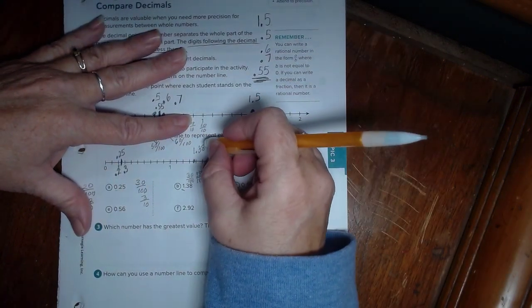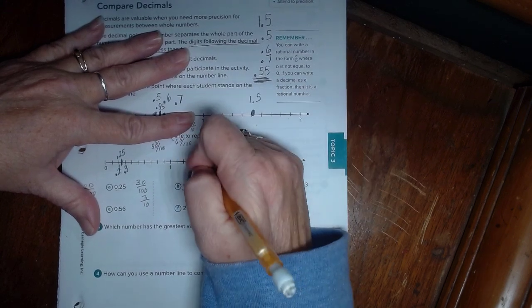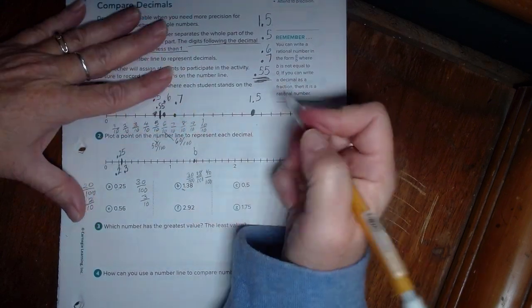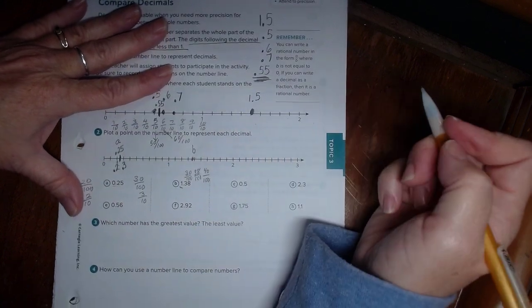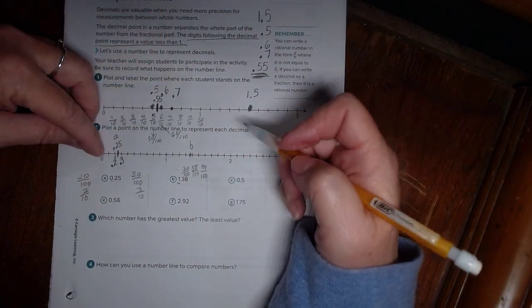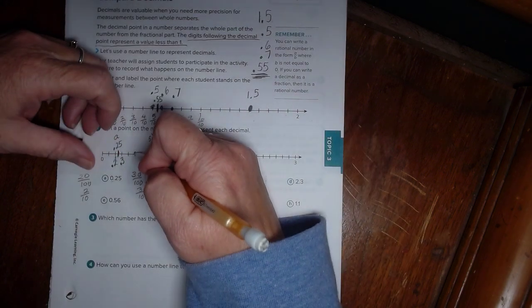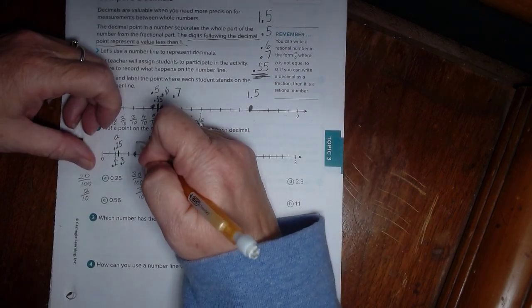I'm actually going to write the letters. I think you can write the numbers if you want. I think it's going to get a bit crowded, so I'm going to start writing the letters. Okay, so C is 5/10. Well, that one's probably pretty easy, huh? 1, 2, 3, 4, 5. So our letter C is right here.